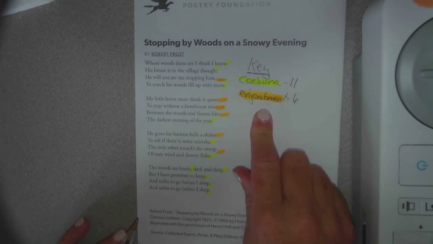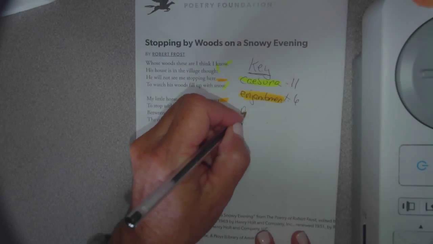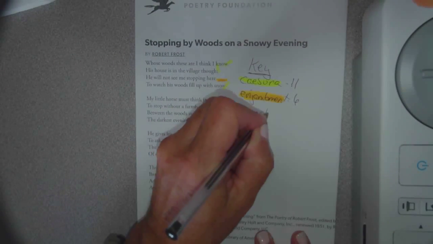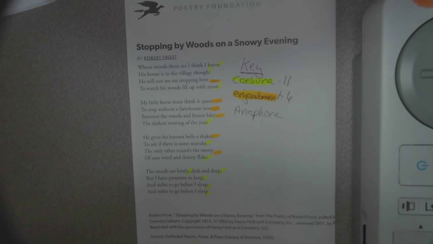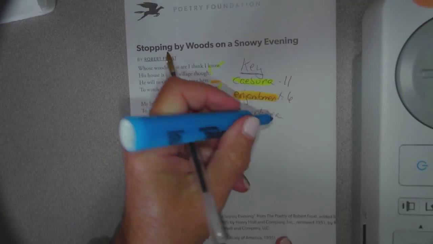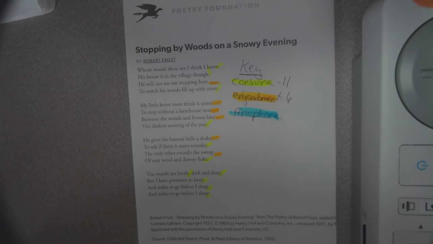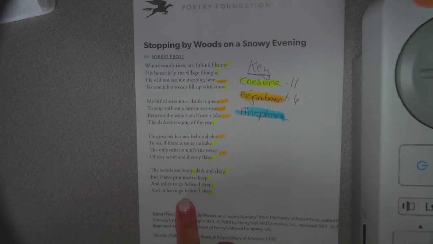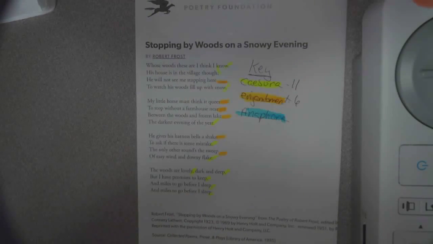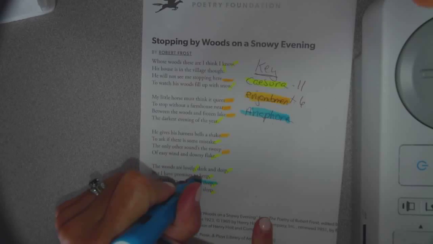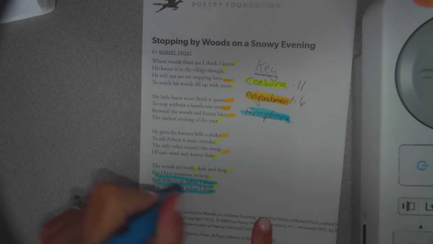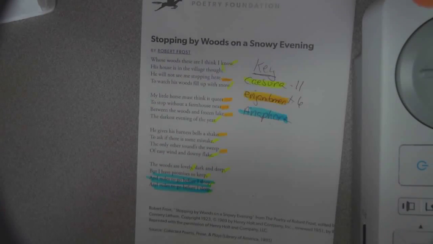Now, I've also mentioned the anaphora. Now, tell me where you see the anaphora. Oh, I see one. Two or more lines of the same word or words in a successive line or clause. So therefore, down here, do you see that? Sleep, sleep. Yes, and mile is the whole repetition of this whole thing, right here.